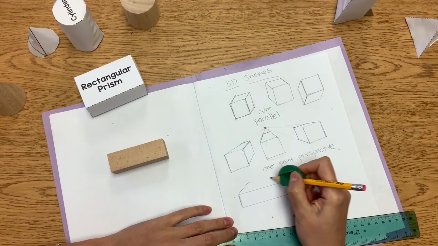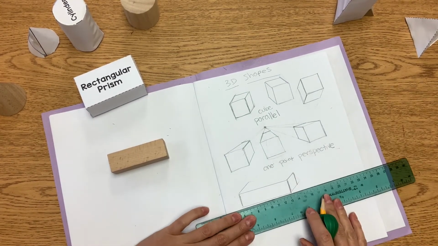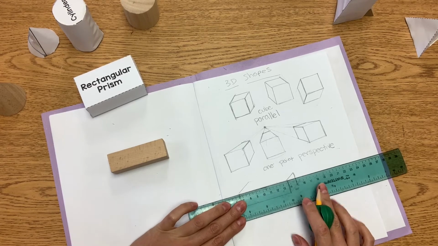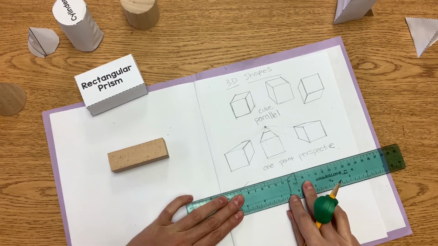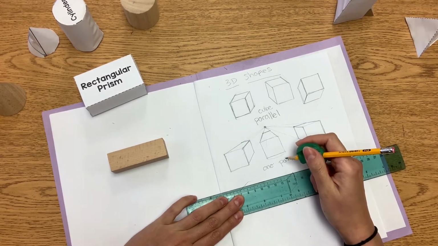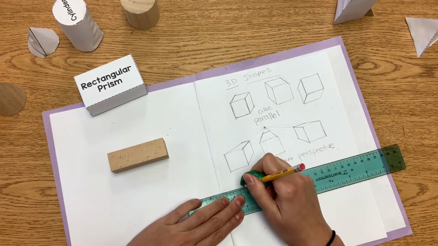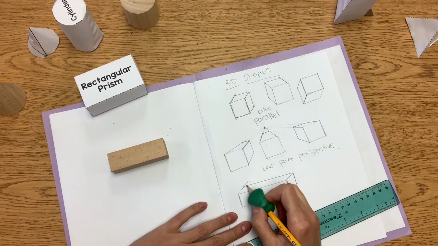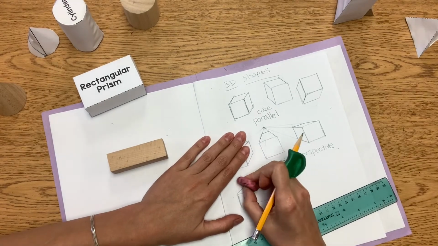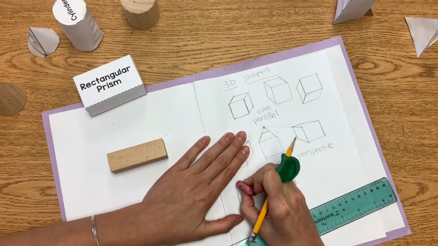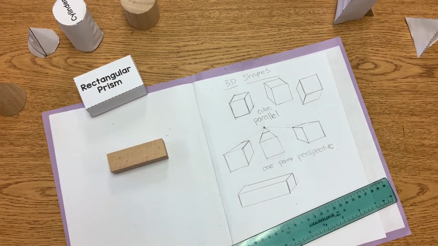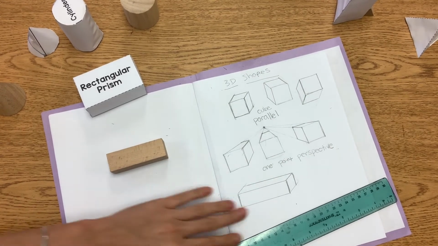Same thing with the bottom. Do not just try to connect this freehand. Horizontal, horizontal, slide it up, keep it parallel. Horizontal. This extra piece here just gets erased. And there's your rectangular prism.